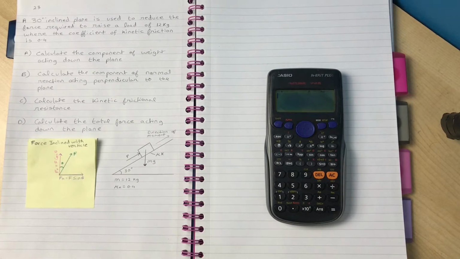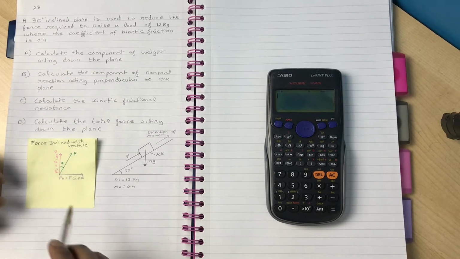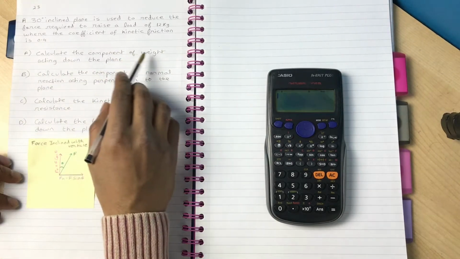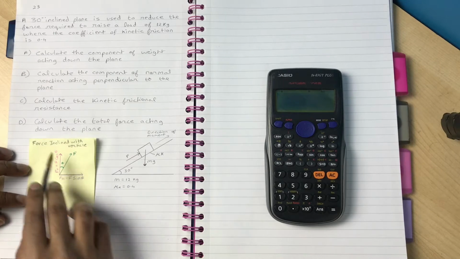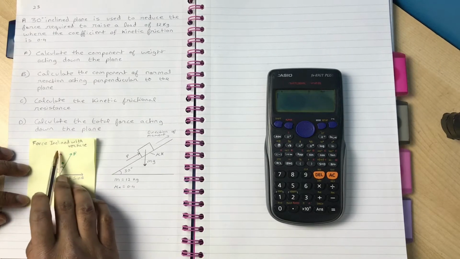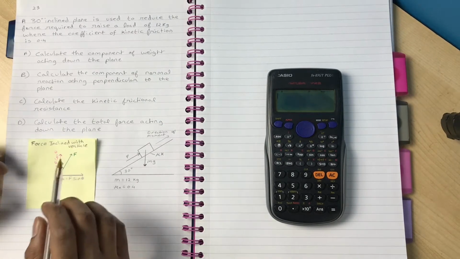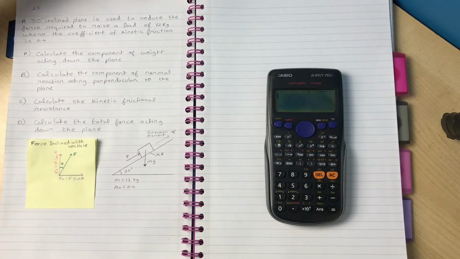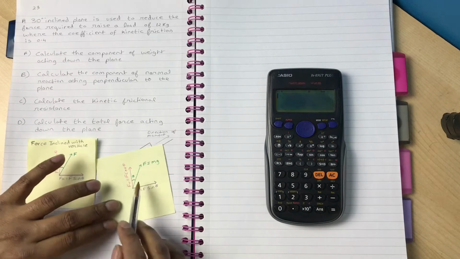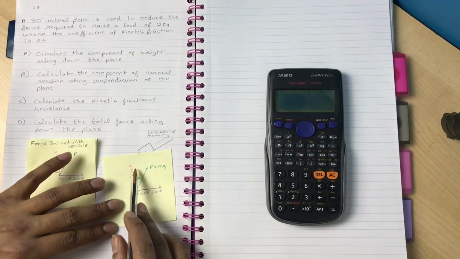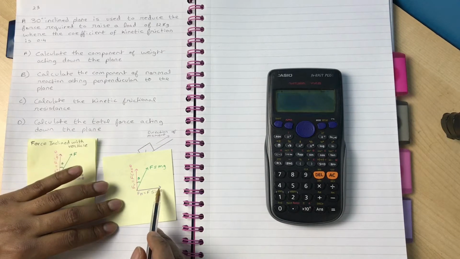So, let us start the problem. Calculate the component of the weight acting down the plane. I'm going to use resolution of forces wherein a force is inclined with the vertical. So I have my force mg here, which is inclined at an angle theta, and I'm going to resolve this force mg in the vertical and the horizontal direction.